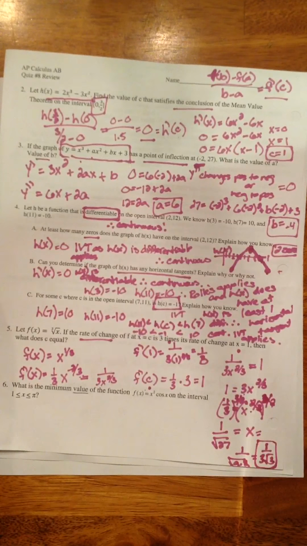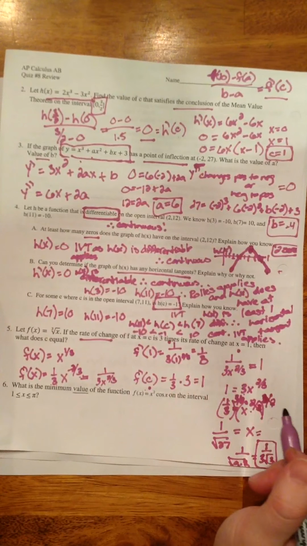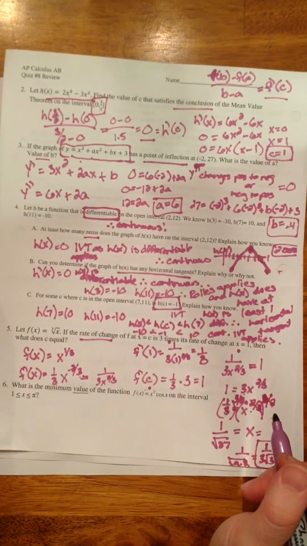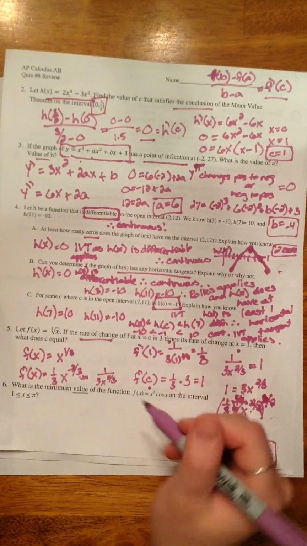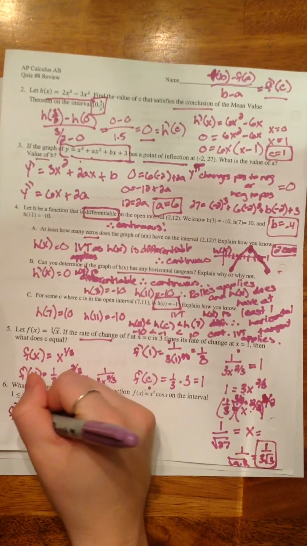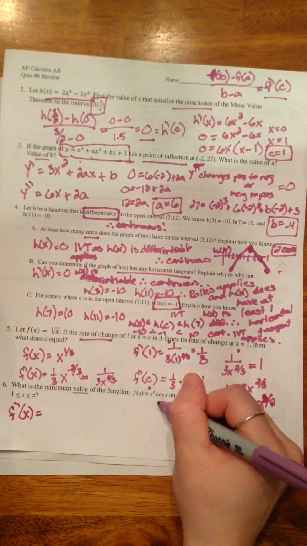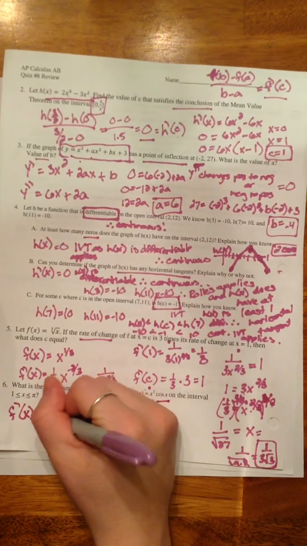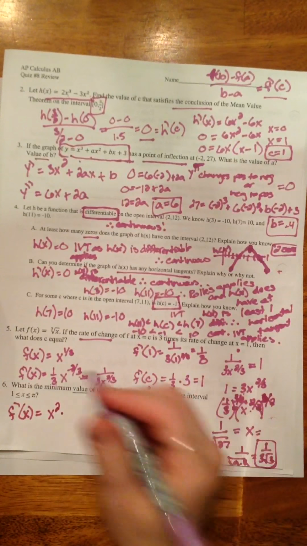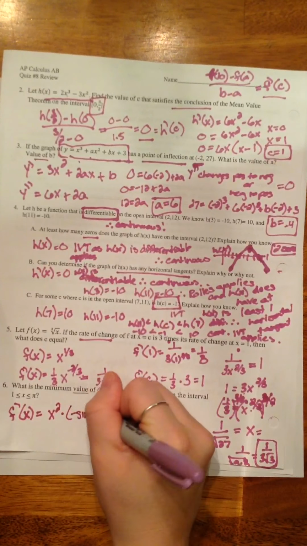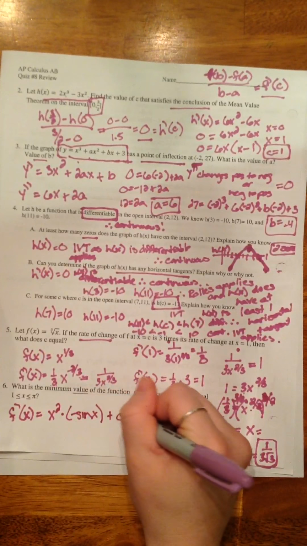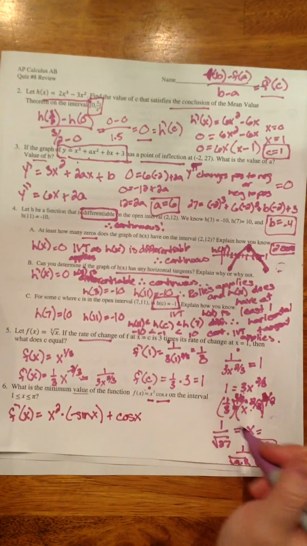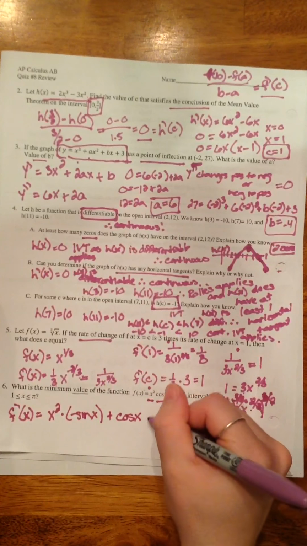Okay, the last thing, what is the minimum value of the function? Remember the absolute minimum. So minimum value, the entire function. Minimums can happen at endpoints or where the derivative is 0. So I actually have to find the derivative. Here I can see I have a product, which means I have to do the product rule. So I'm going to say first, the derivative of cosine, plus the second times the derivative of the first.